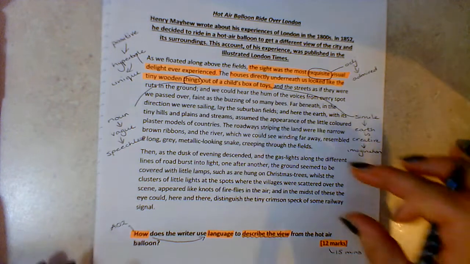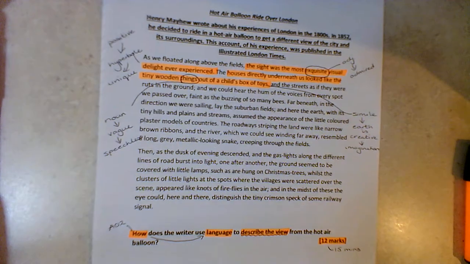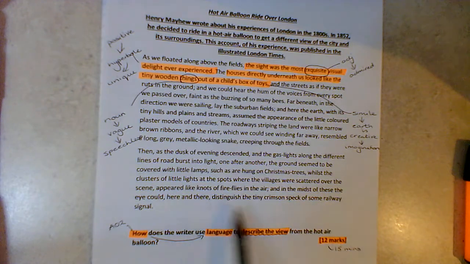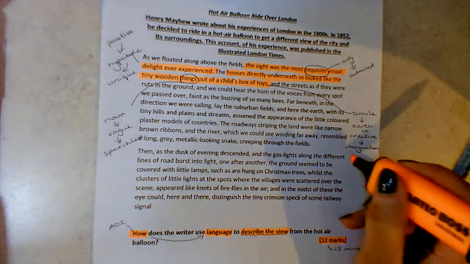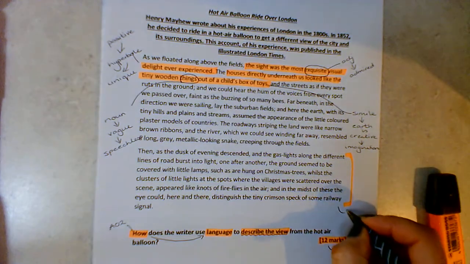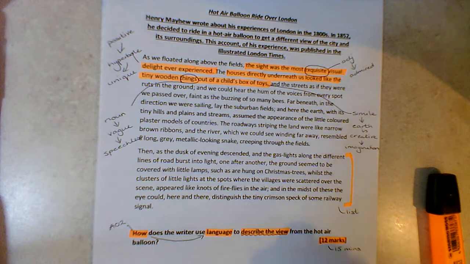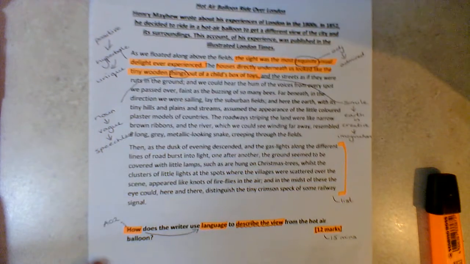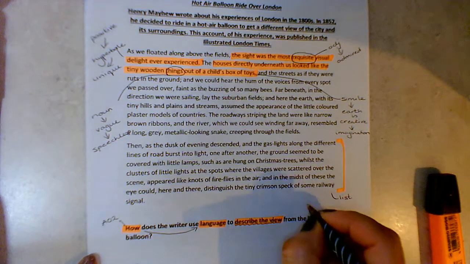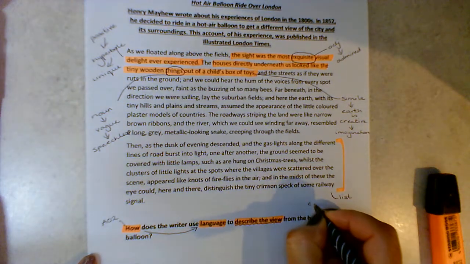Right, I thought this paragraph was really interesting because if we looked through it, it was just a list. It was a continuous list throughout. So I'm just going to say about this whole list. So I think this list here really shows how he contrasts the dark versus the light.